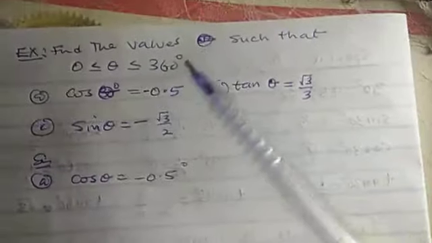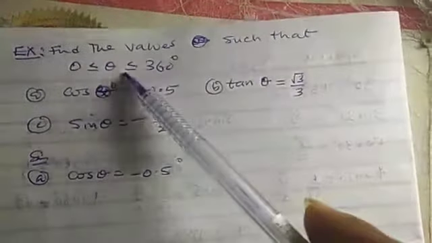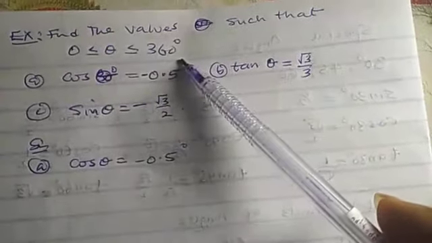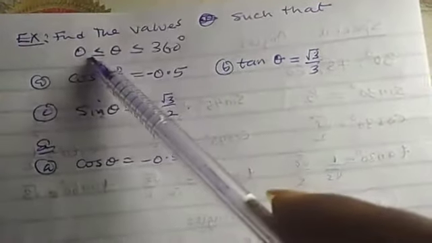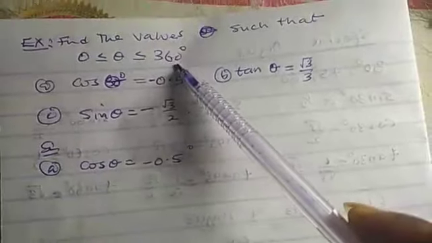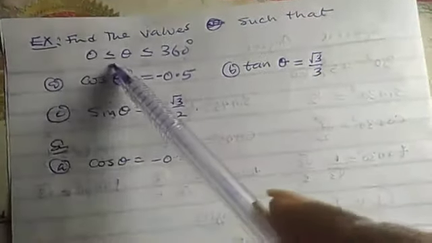So let's consider more examples on this. Now we consider these examples. Find the values of theta such that 0 is less than or equal to theta, which is less than or equal to 360. What this is saying is that we want to find the value of theta such that theta is positive and also less than or equal to 360 degrees. Theta starts from 0. The first one is cos theta is equal to minus 0.5.